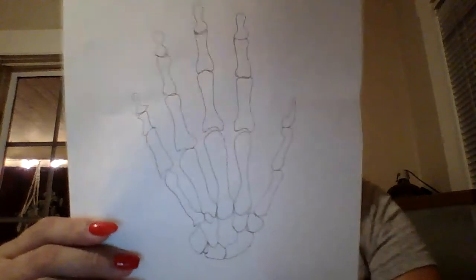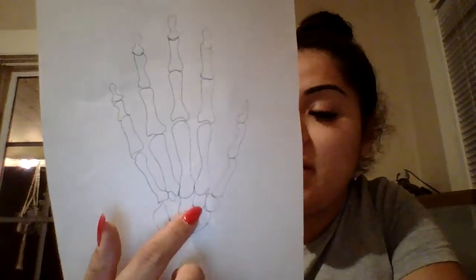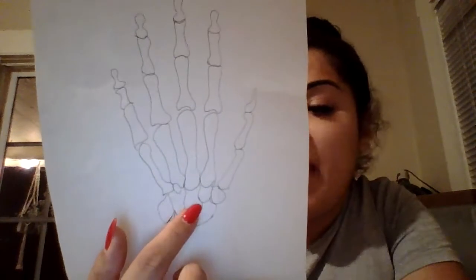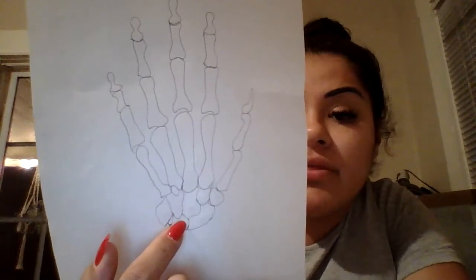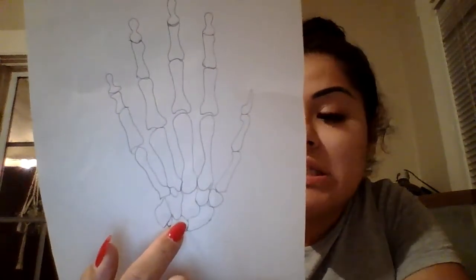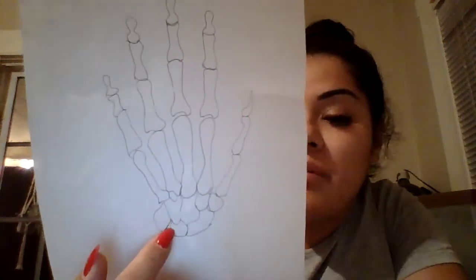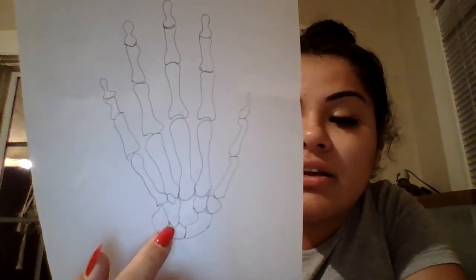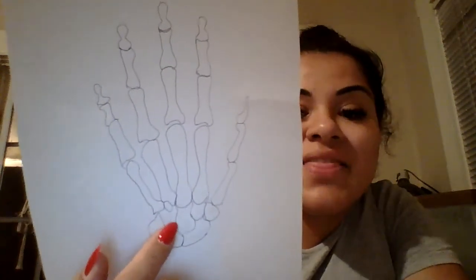Now, for this next section, I will use this drawing of the hand. So, the bones of the wrist start with the trapezium, the trapezoid, the scaphoid, the capitate, the hamate, the triquetrum, the pisiform. The small bone in here is the triquetrum. I messed up. This is the lunate, and this is the hamate.